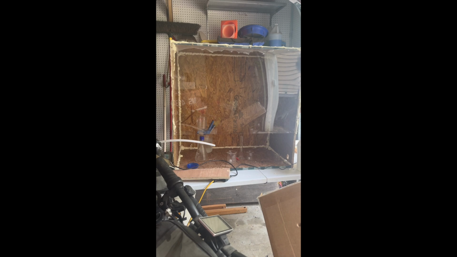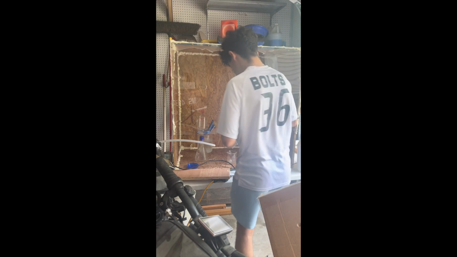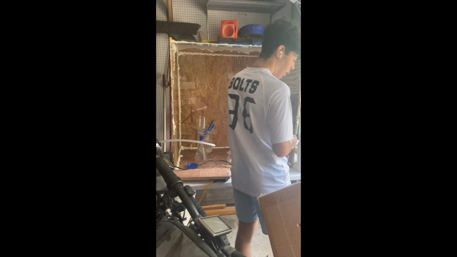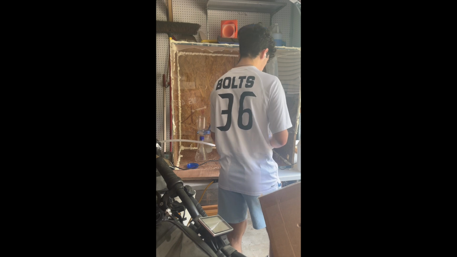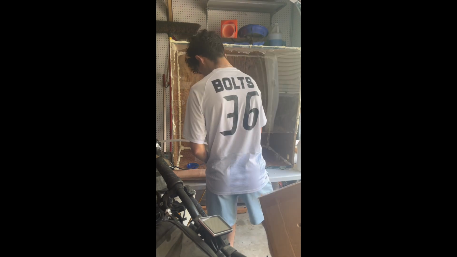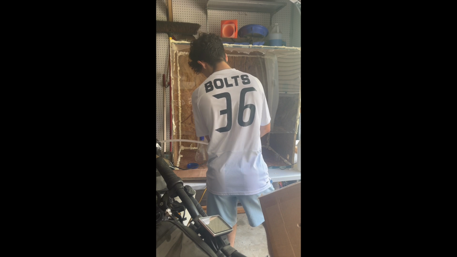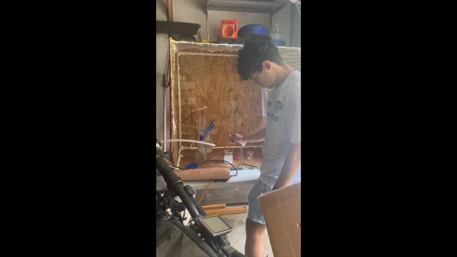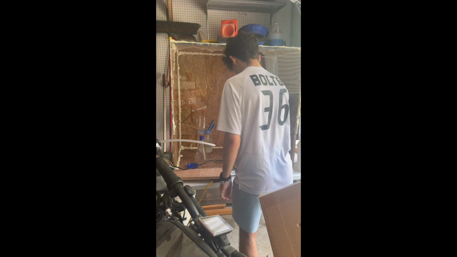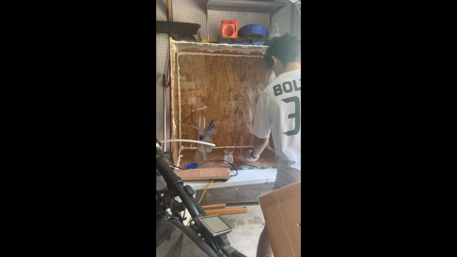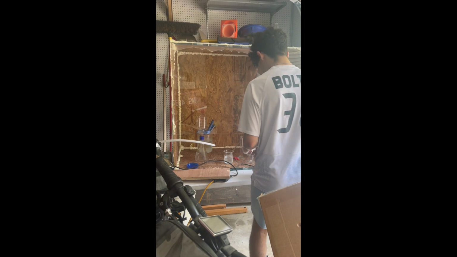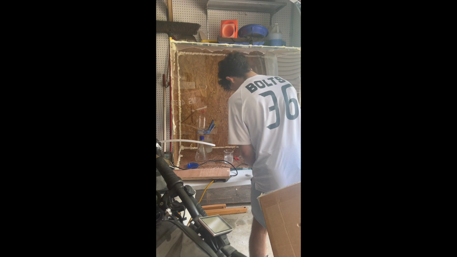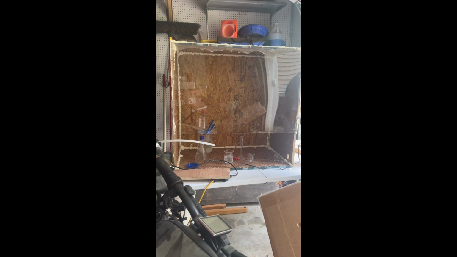So first I'm going to dissolve the potassium iodide in distilled water. I'm going to pour a little bit of both my things now. My hydrogen peroxide.